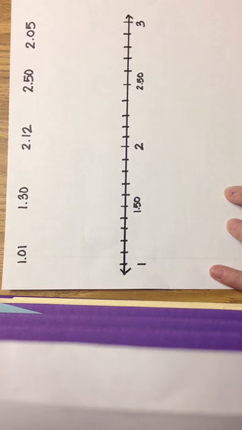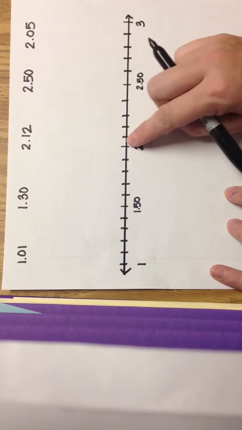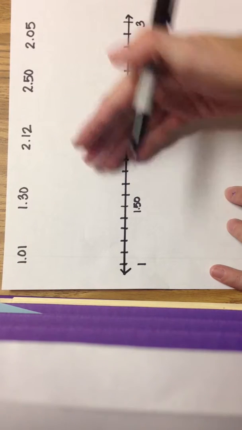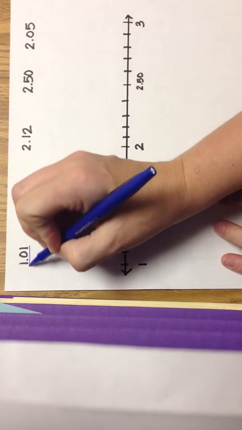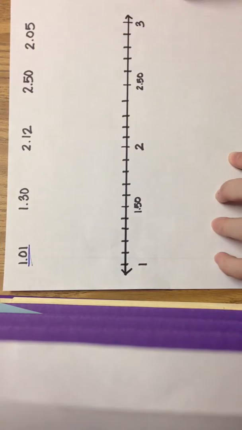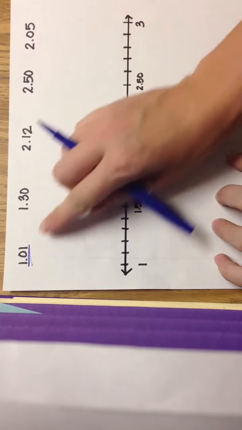As we discussed in class, your number lines are not going to be perfect. However, the spacing between each of your tenths or whatever your tick marks are should be the same or very close to the same. So once we have our number line set up, we then are going to look at each of the decimals at the top so that we can place them on the number line.